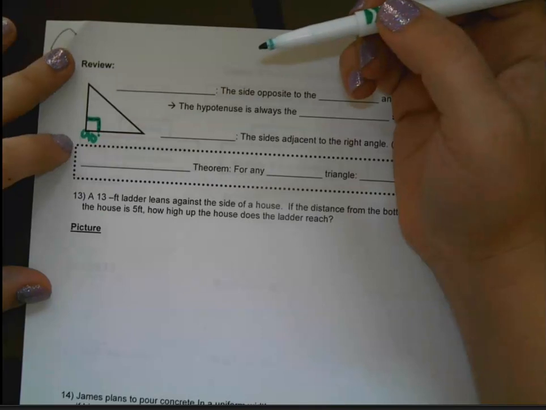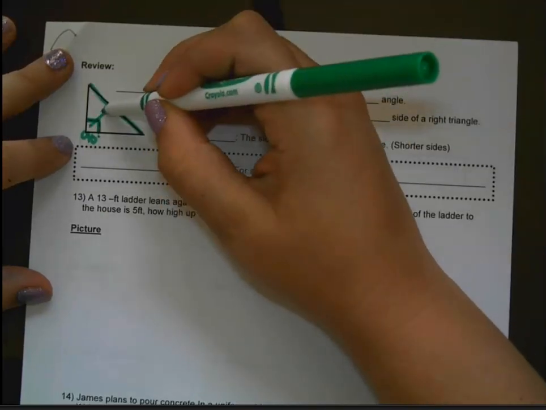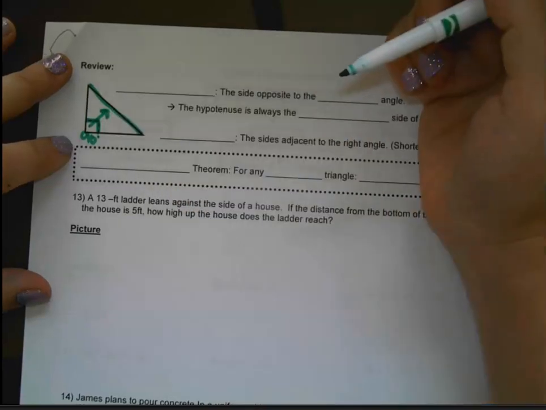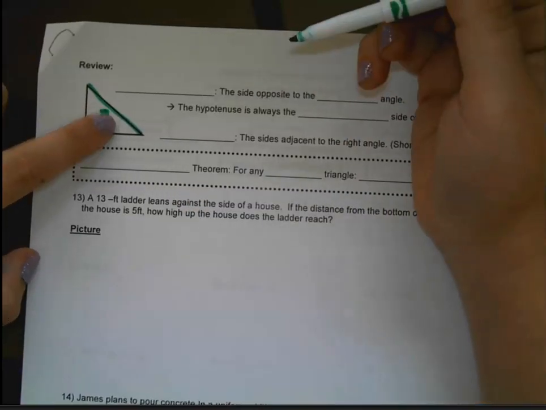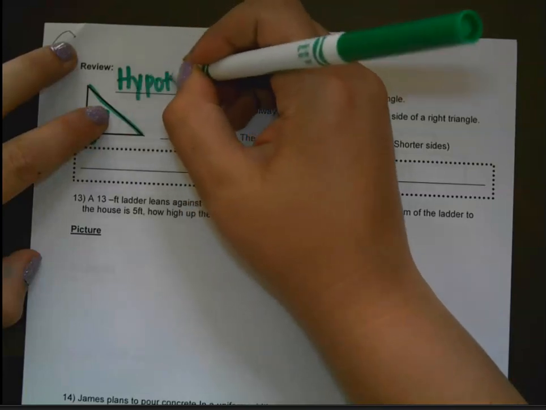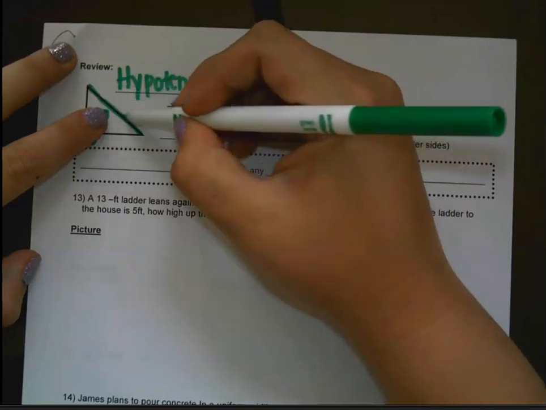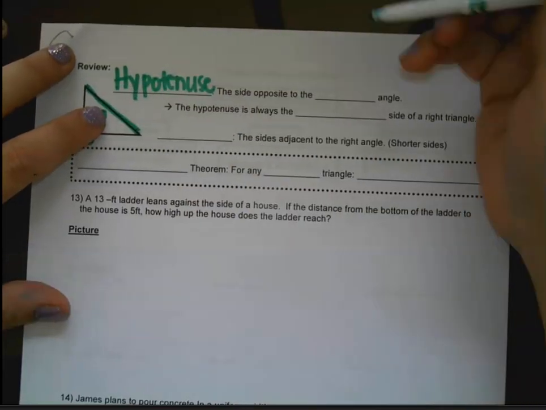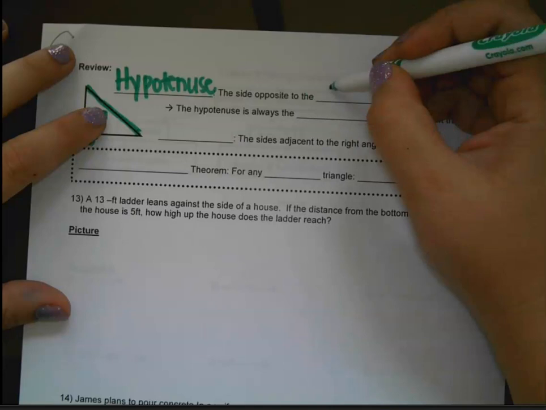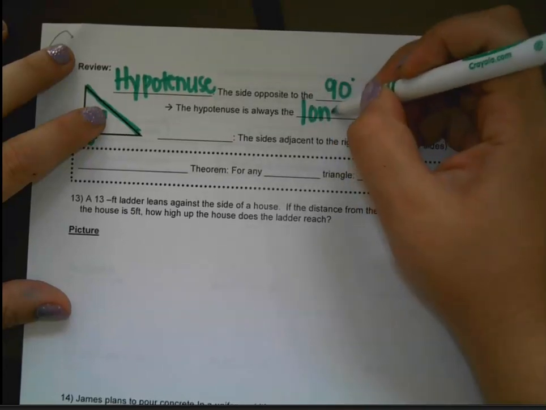And when we have a right triangle, the longest side here is always opposite of the largest angle, so the 90-degree angle. And we call this side right here the hypotenuse. And that's just a fancy word to describe the longest side of the triangle. It's the side that is opposite of the 90-degree angle, and it's always the longest side.